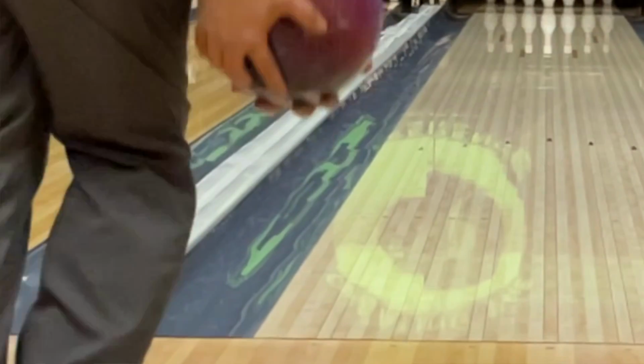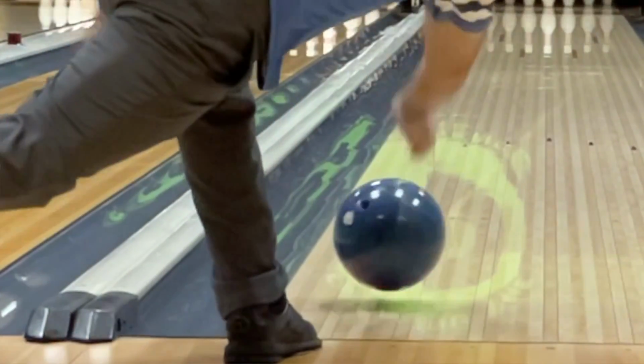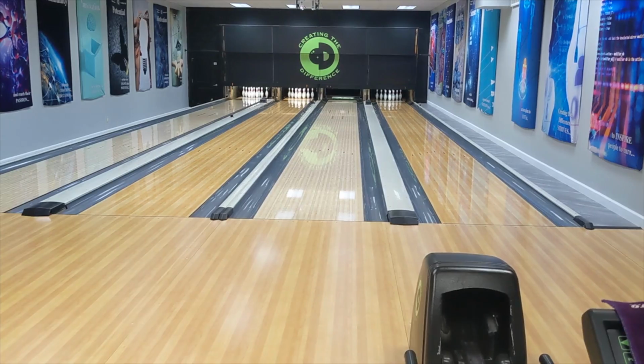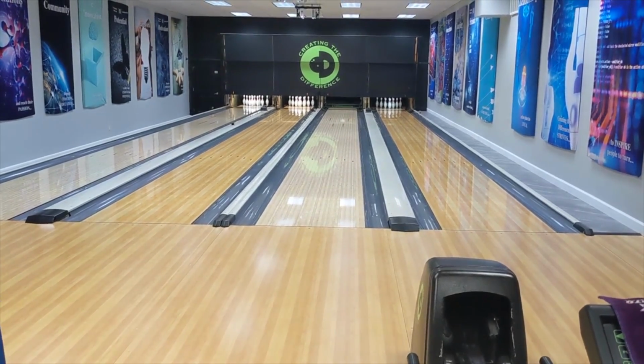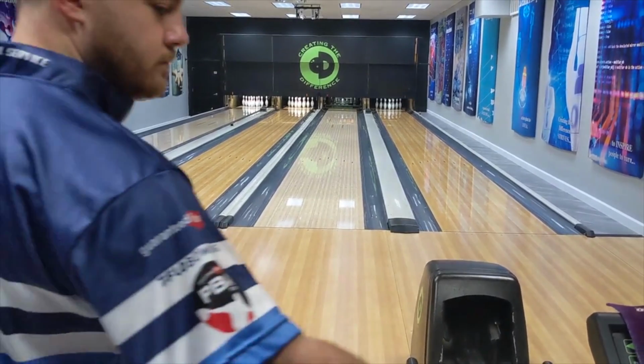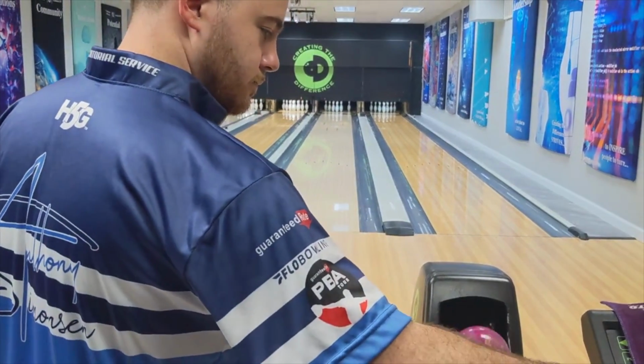And now I'm going to have him increase his axis rotation, which means that piece of tape will look more at the camera. You're going to see more of that piece of tape. He'll stay in the same part of the lane and execute everything else the same. The only thing is he's going to change his axis rotation.